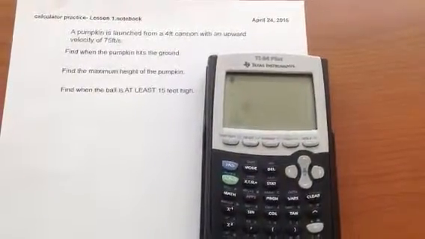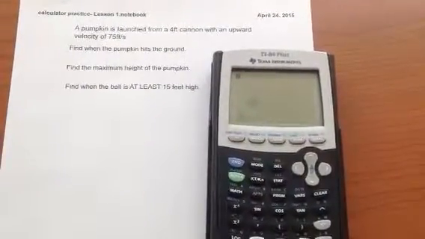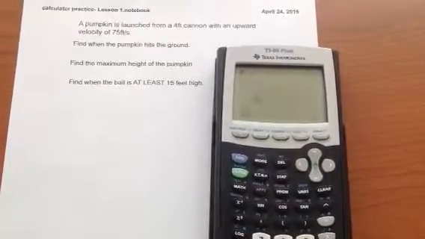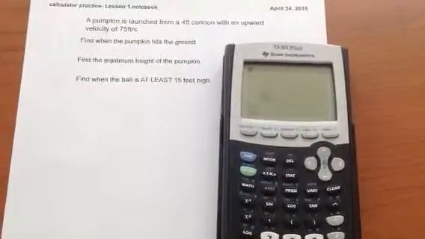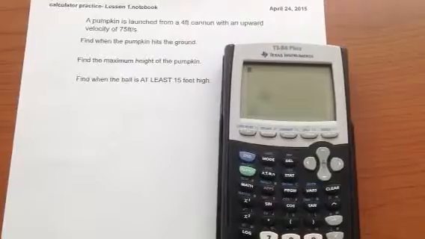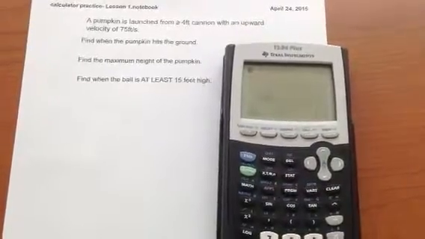We want to use the calculator to find when a pumpkin would hit the ground and what its maximum height would be using the graph. A pumpkin is launched from a 4-foot cannon with an upward velocity of 75 feet per second.